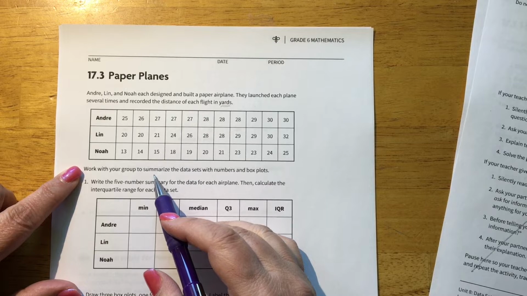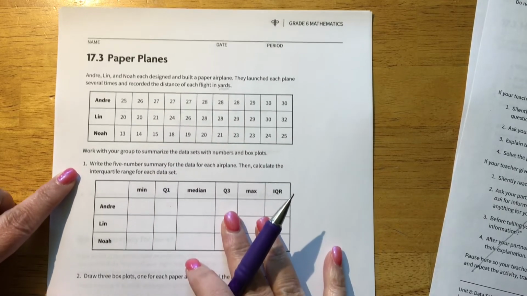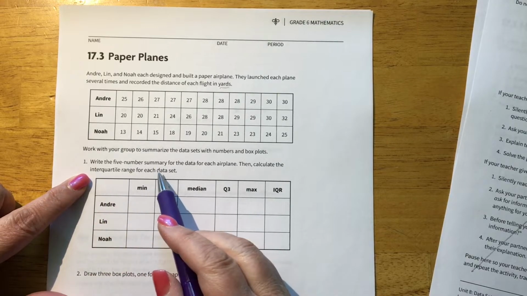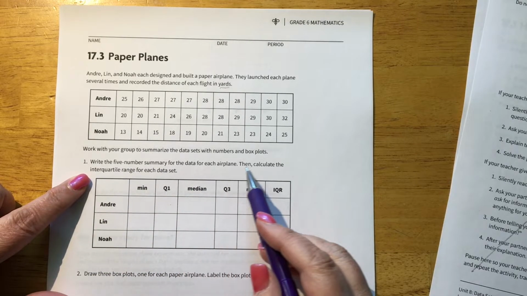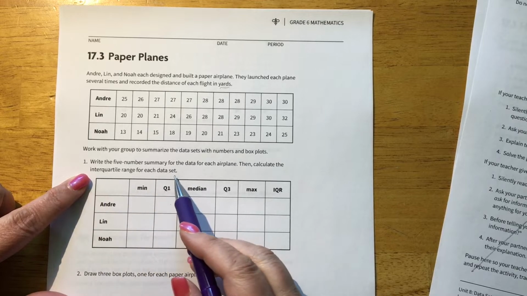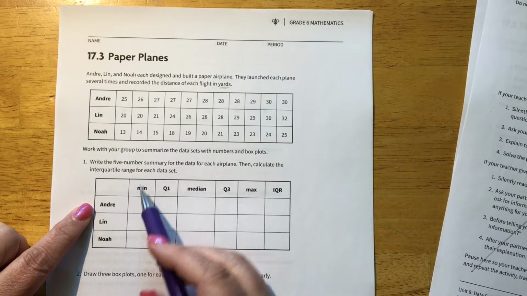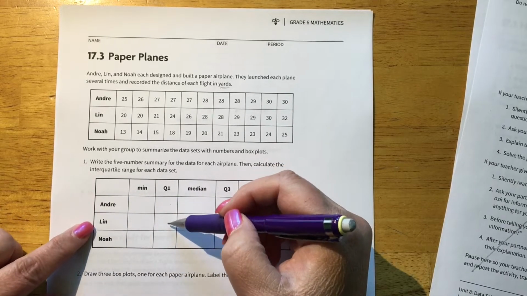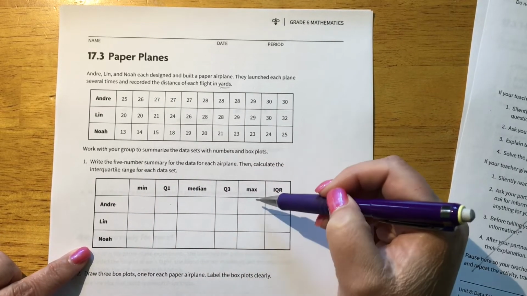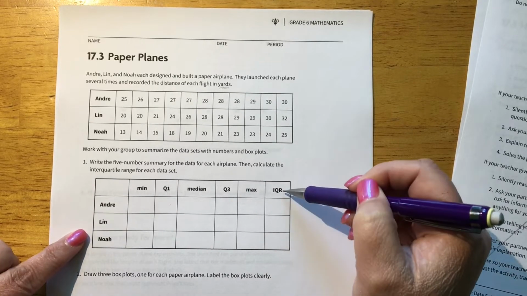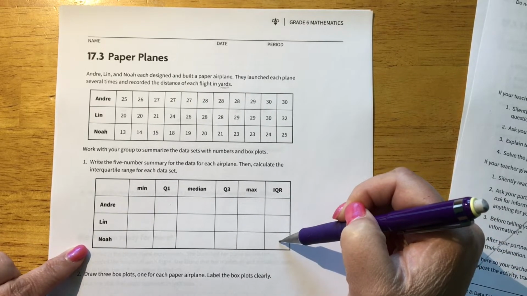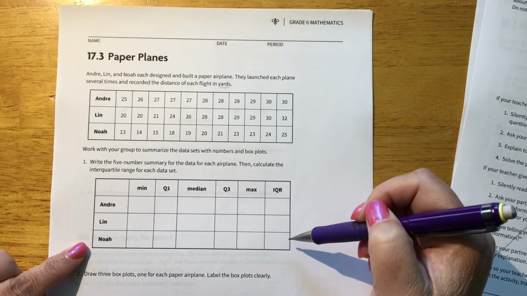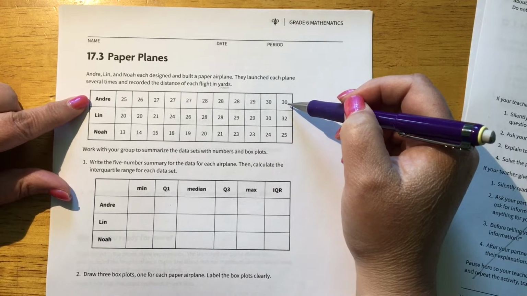Of course, we can't work with a group. We're just going to work together on these. It says, write a 5-number summary for the data for each airplane, then calculate the interquartile range of each data set. And as you can see, I need to find the minimum for all 3 airplanes, right? The first quartile for all 3, the median for all 3, etc., including the interquartile range for all 3. So we're going to have to fill out this table together. So in order to do that, we need to start working with this data, don't we?